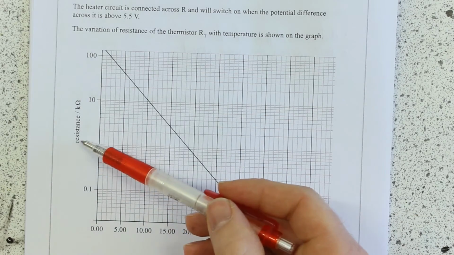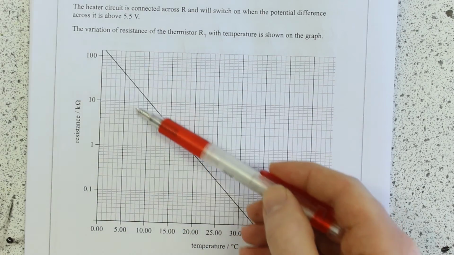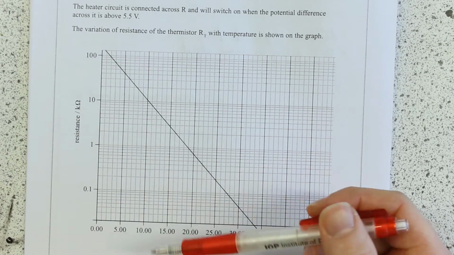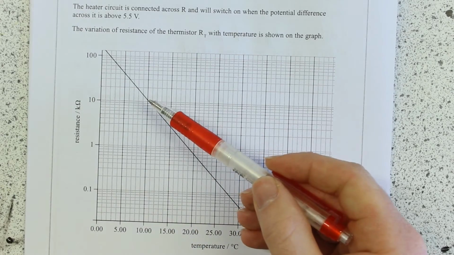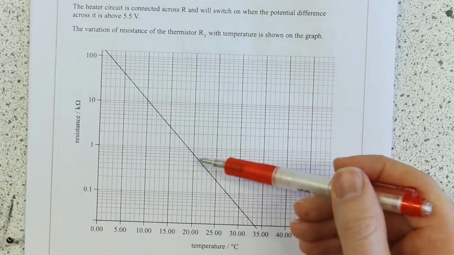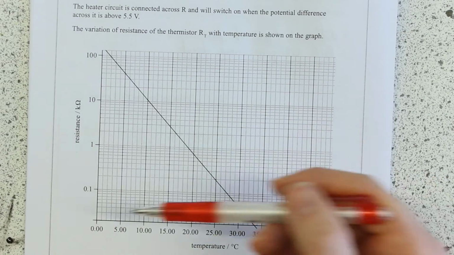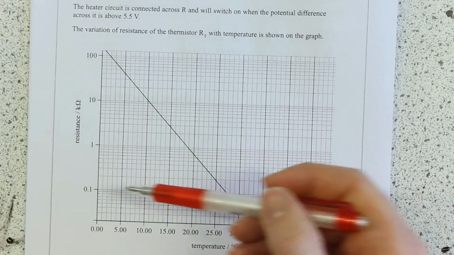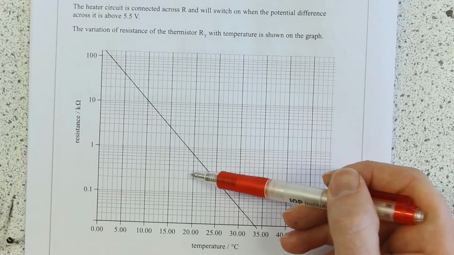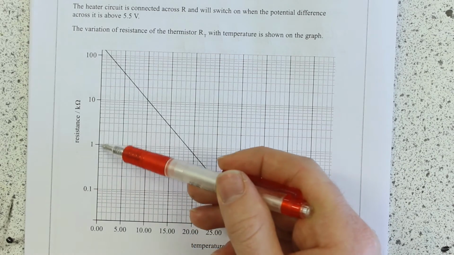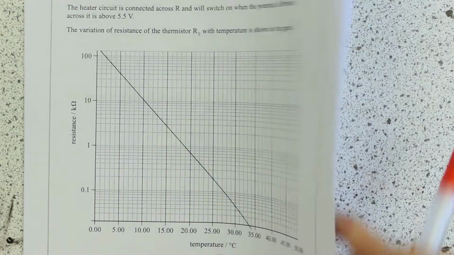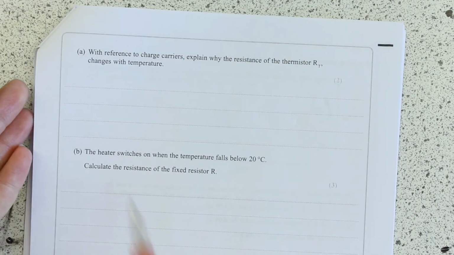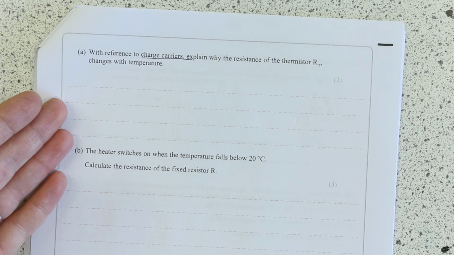You're thinking, well, resistance versus temperature varies with a curve, and it's an exponential curve, but look at the axes and look at the graph paper, it's logarithmic graph paper, so this is the skill. They're expecting you to be able to read off a log scale, and log scales are pretty simple really. If that's 0.1 and that's 1, then each one of these is just the next division between 0.1 and 1. So we'll do that skill in a second. Firstly though, with reference to charge carriers, explain why the resistance of the thermistor changes with temperature.